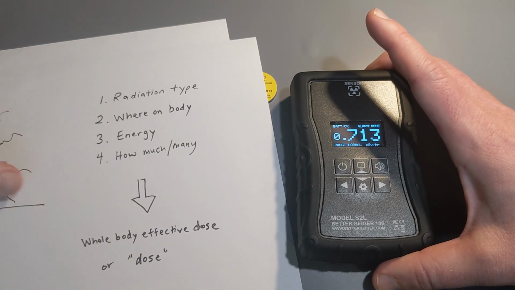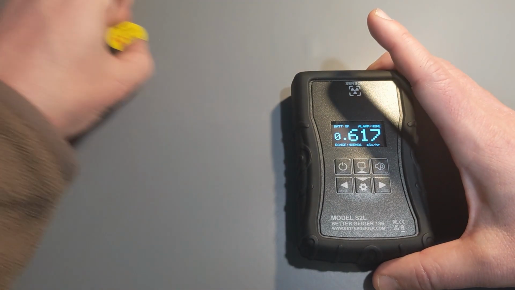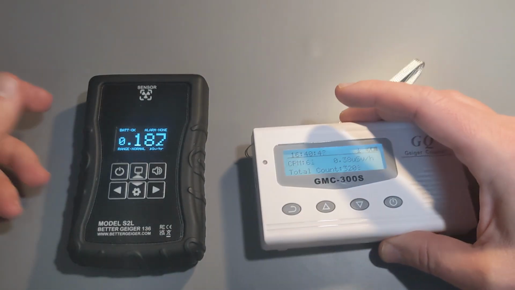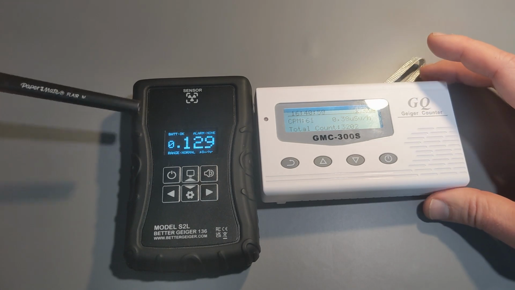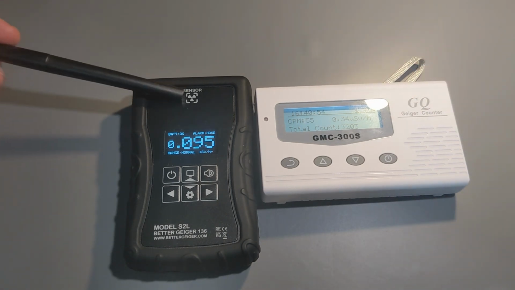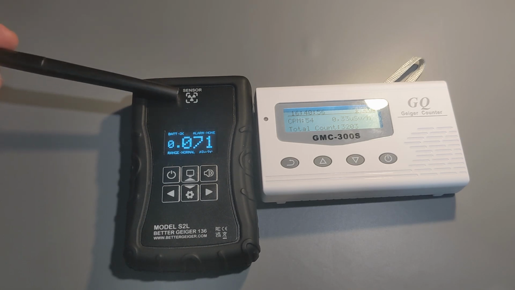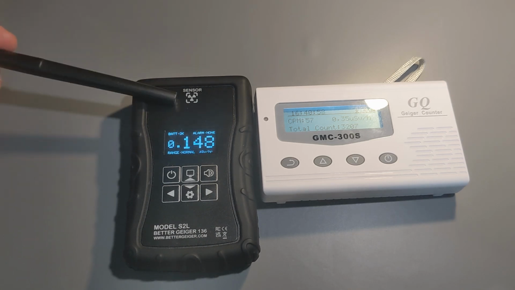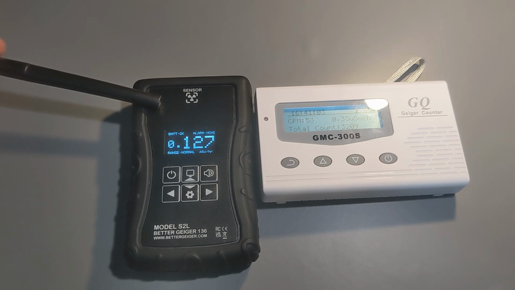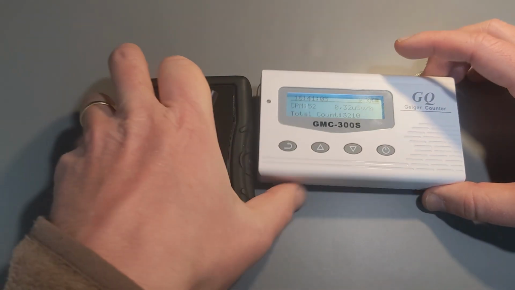Now we're going to talk about energy. Another key difference between the better Geiger and most scintillators and some other types is that they're energy compensated. What that means is that the sensor basically can see what kind of energy is coming in of the gammas, and if it's a higher energy or a lower energy, it takes that into account automatically when giving this dose rate. This Geiger tube cannot do that.